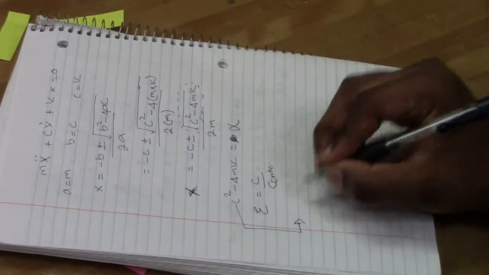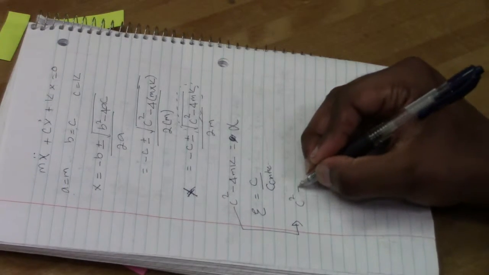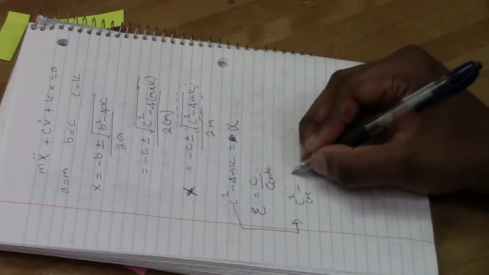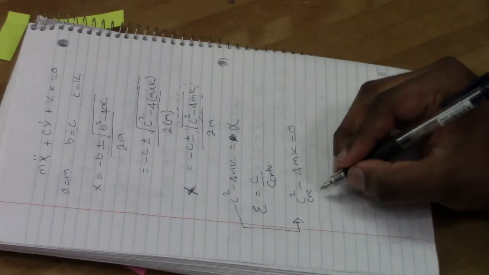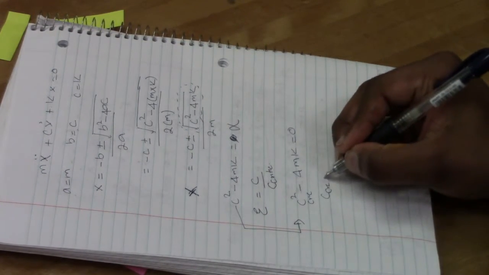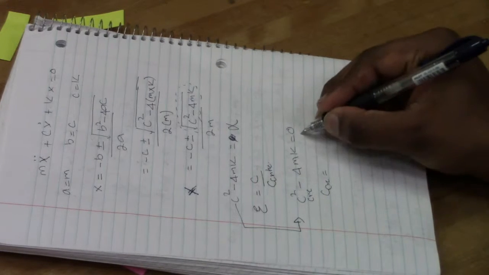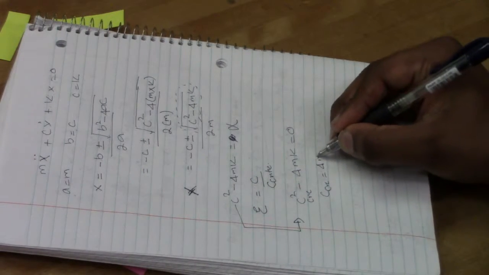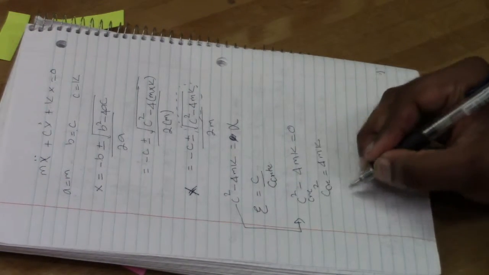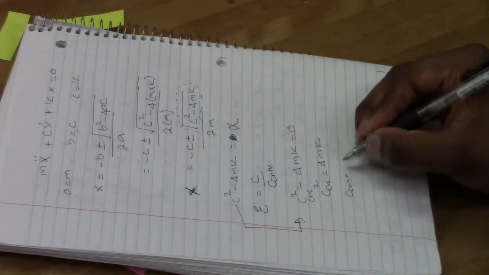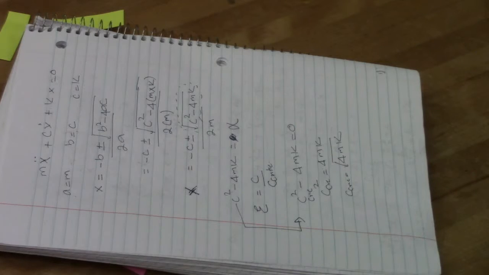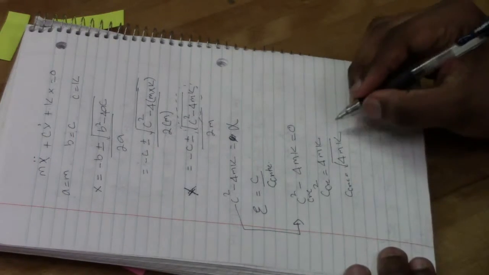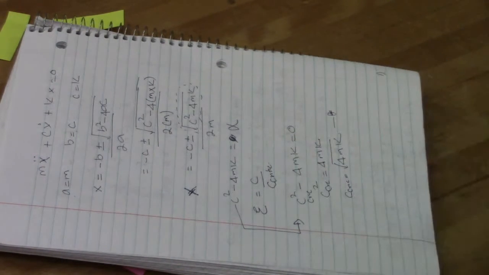So c critical squared minus 4mk is equal to 0. So c critical squared is equal to 4mk, taking this to the other side. So c critical is equal to the root of 4mk. Now I have this value. So this is the critical value.